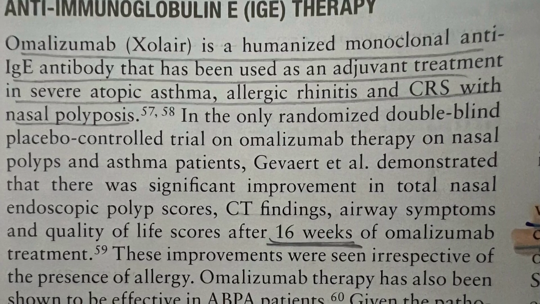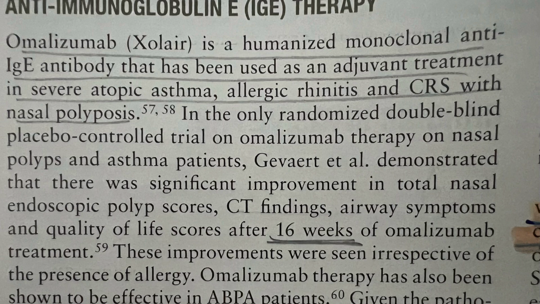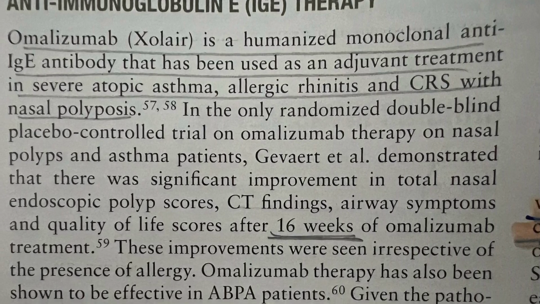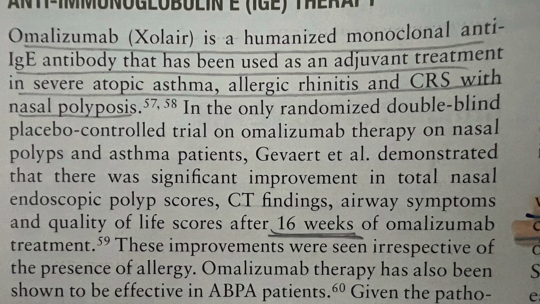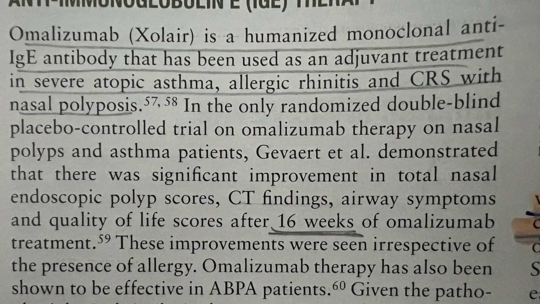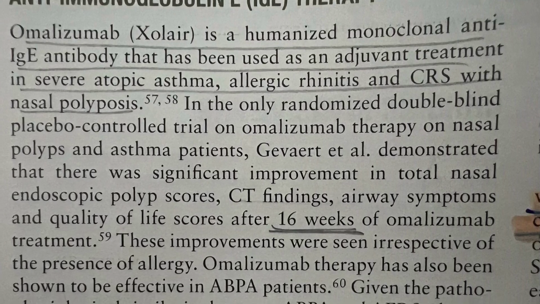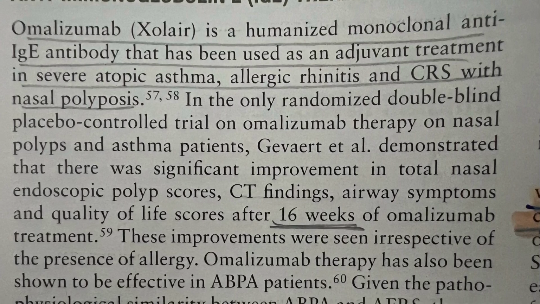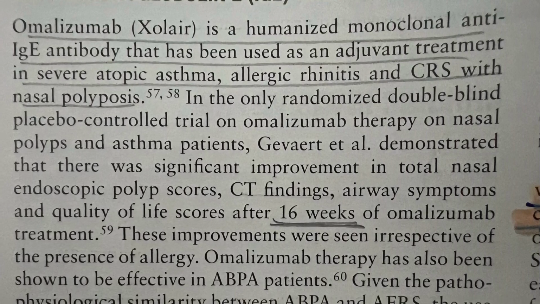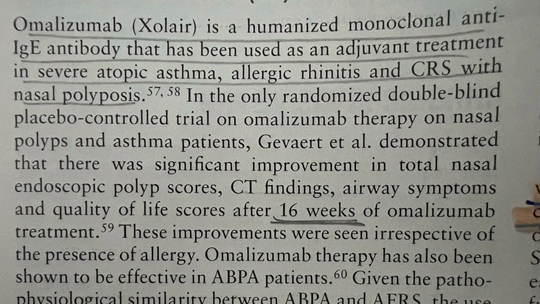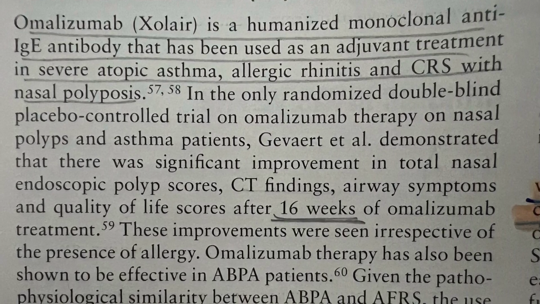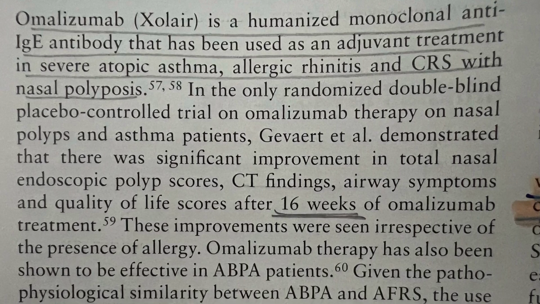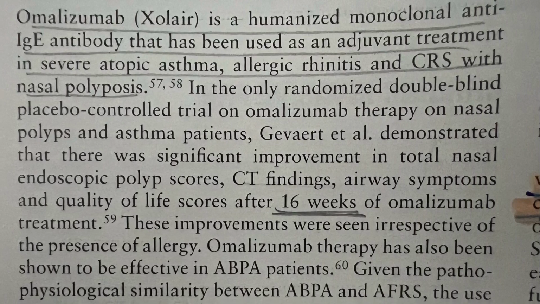So, in some randomized double-blind studies, it is found that omalizumab therapy is also effective in cases of AFRS, and improves quality of life and airway symptoms in about 16 weeks of omalizumab treatment. So this can be given at 1 monthly intervals subcutaneously. So this therapy is also effective in some cases of AFRS.